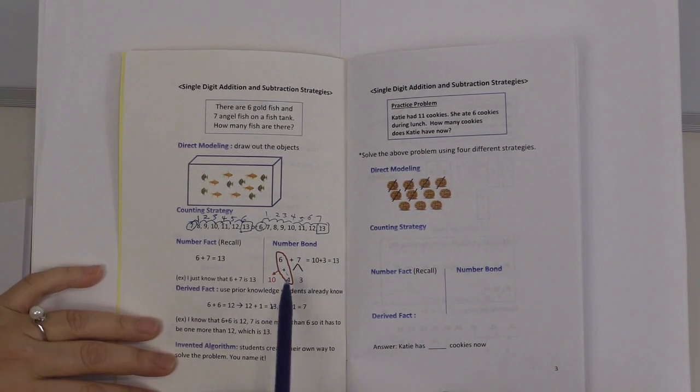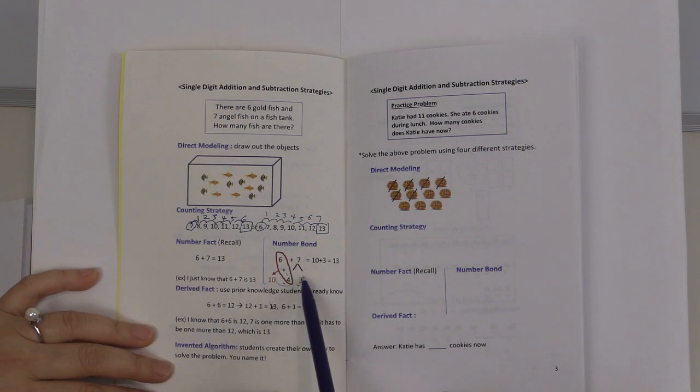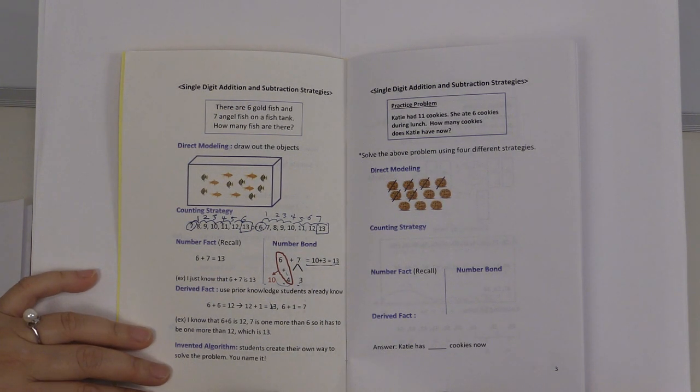Okay, so I have 6 and I need 4 more to make my 10. So I'm going to break my 7 into 4 and 3. So 6 plus 4 makes me 10. And I have 3 left over, so I'm going to add 10 plus 3 is 13. Does it make sense? What did I do?